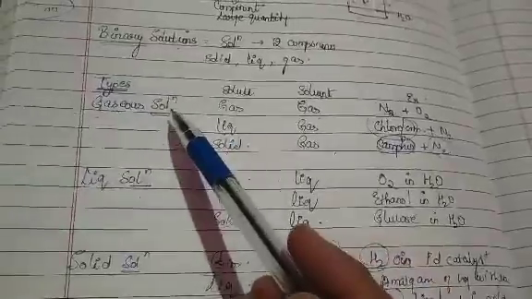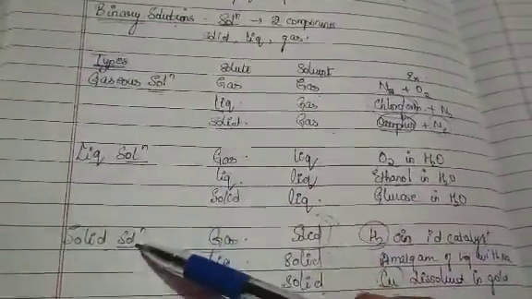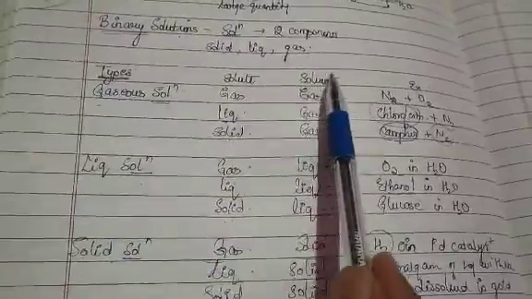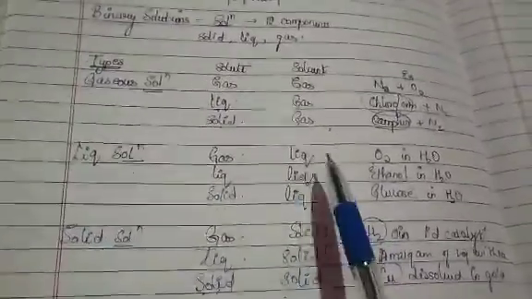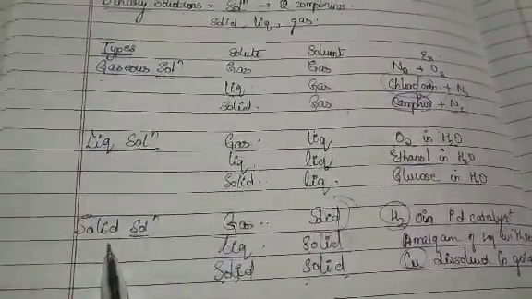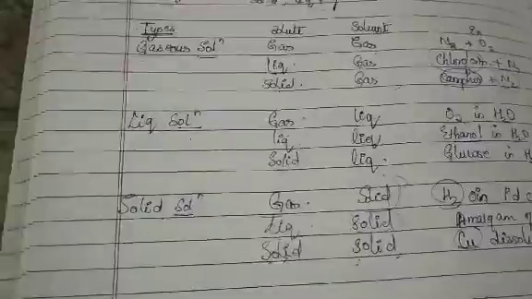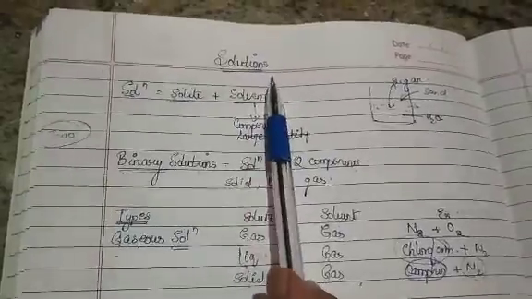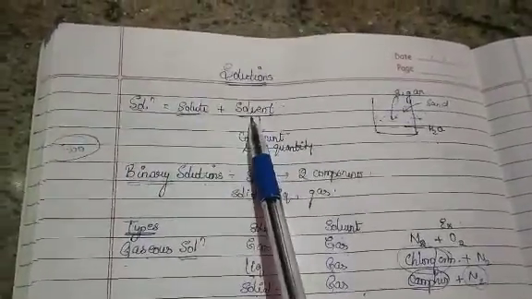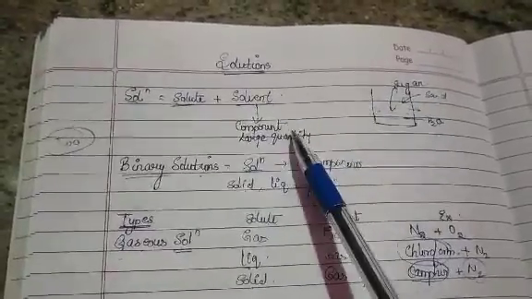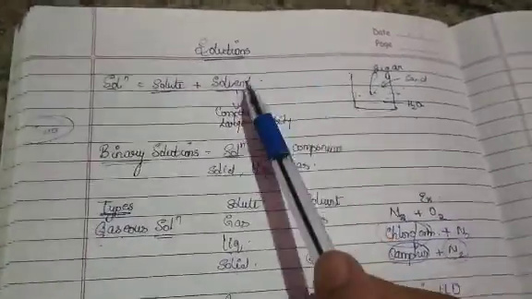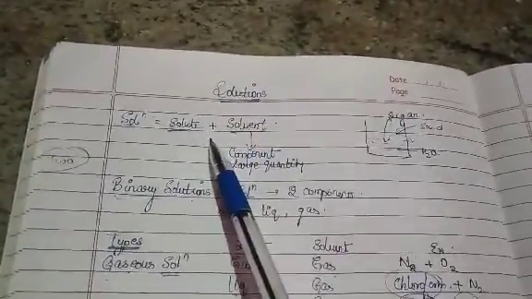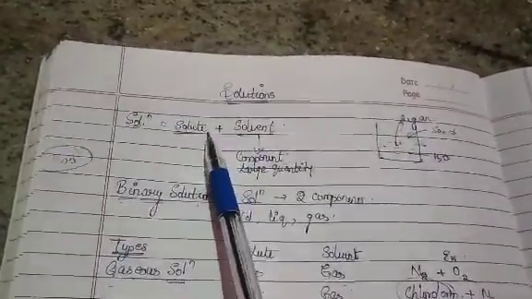So in this way we can easily classify binary solutions into three important types: gaseous solution, liquid solution, solid solution. In gaseous solution the major solvent will be a gas. In liquid solution the major solvent will be a liquid. In solid solution the major solvent will be a solid. Now let us recall what we have done so far. What do you mean by a solution? A solution is a mixture of a solute and a solvent. What do you mean by a solvent? The component present in a large quantity is called the solvent. Whereas what do you mean by solute? One or more components other than the solvent are called the solute.